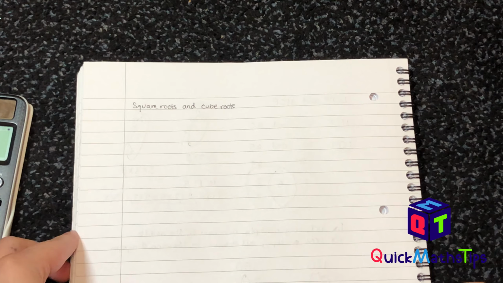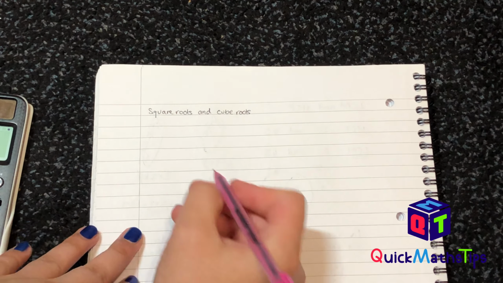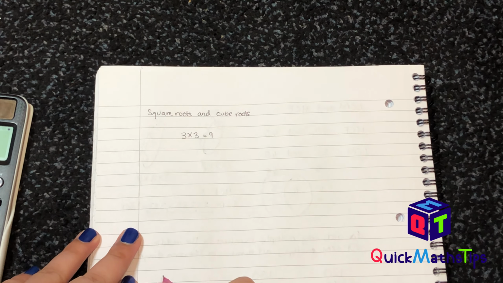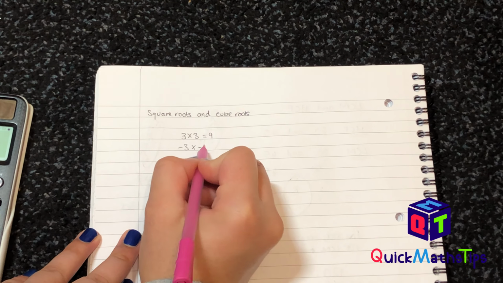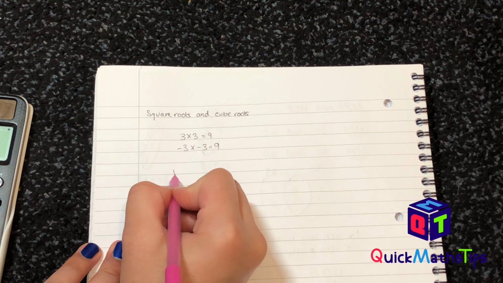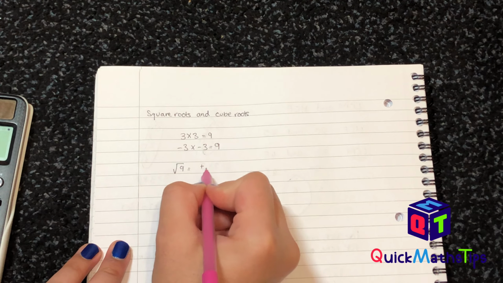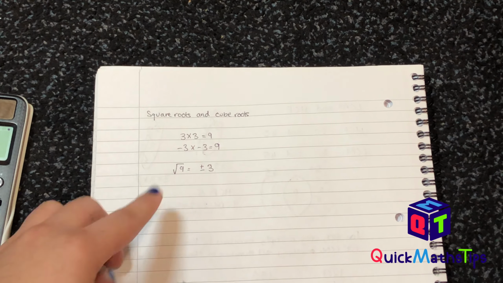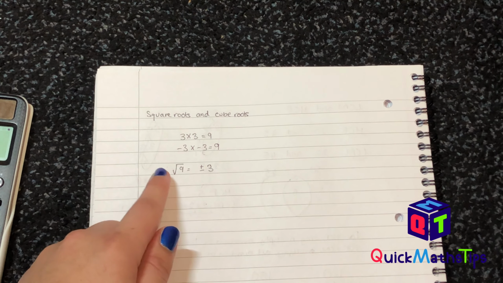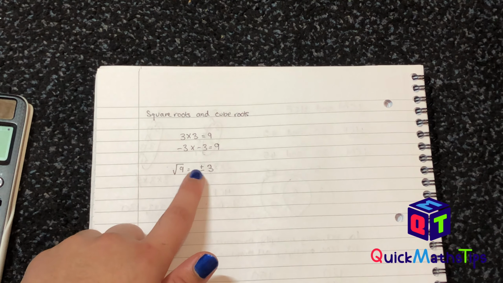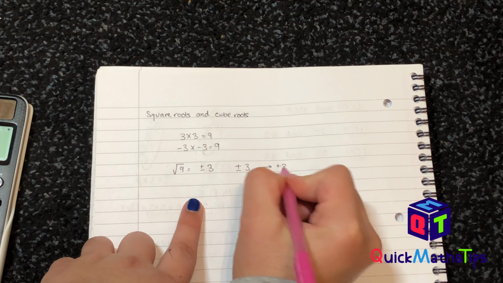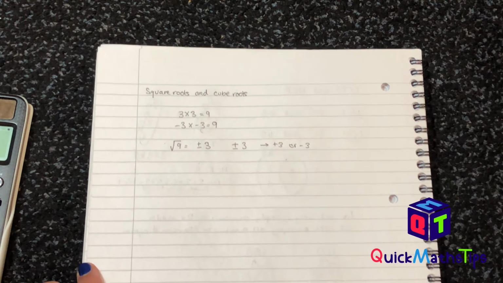Now, one key thing that's very important is I want to show you something. If I do 3 multiplied by 3, I get 9, okay? If I do minus 3 multiplied by minus 3, I've got two minuses, so they cancel out, so I get 9. So if I was to do the square root of 9, I could get a positive or a negative 3, okay? Because really and truly, positive times positive could get me the 9, so could the negative times negative. So if I did the square root of 9, my answer will be positive 3 or negative 3. Now this plus minus sign just means it could be plus 3 or minus 3. Okay, so that's what the plus minus sign means.